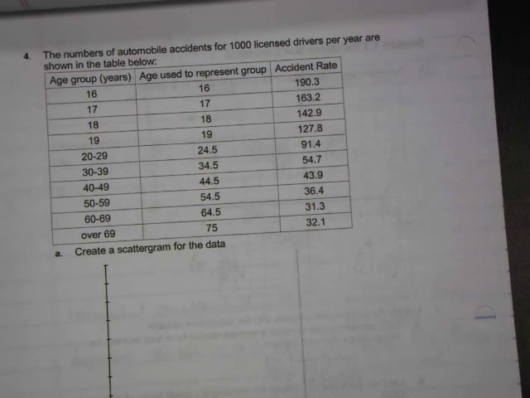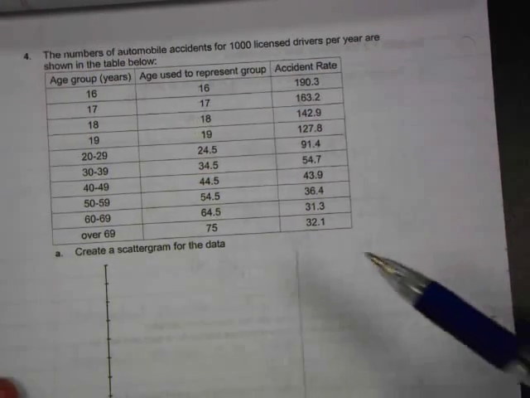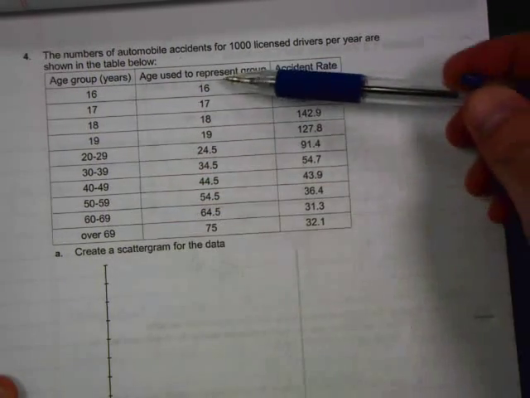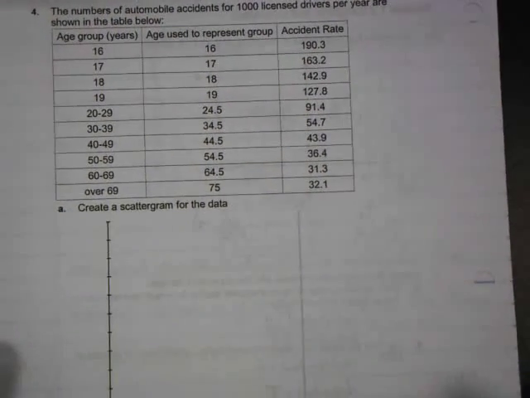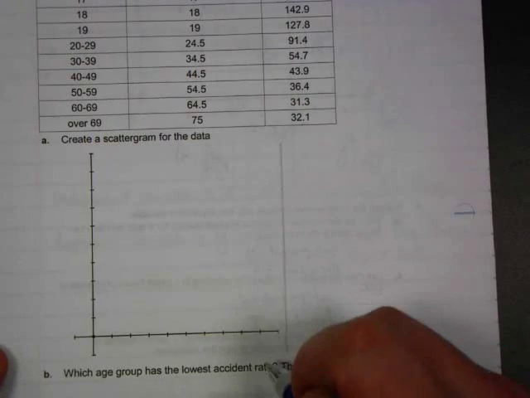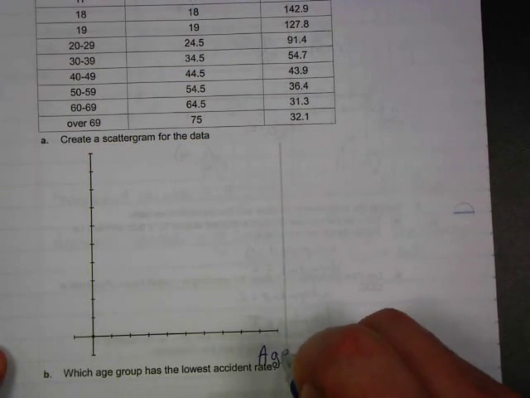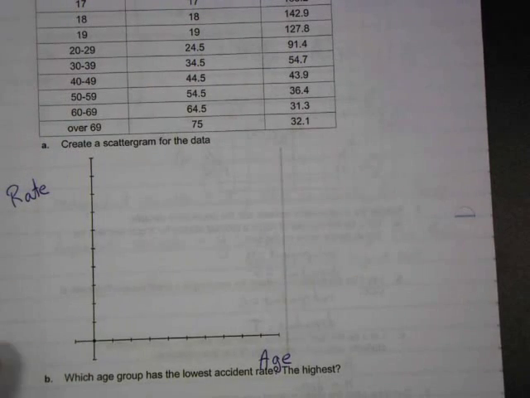So which one's the independent? Age. Age is time, isn't it? That's years. So now, am I using this age or am I using that age? The middle one. All right, so we're going to have on our x-axis here age. And so on our y-axis, we're going to have the accident rate.